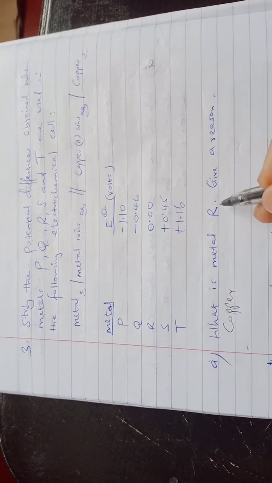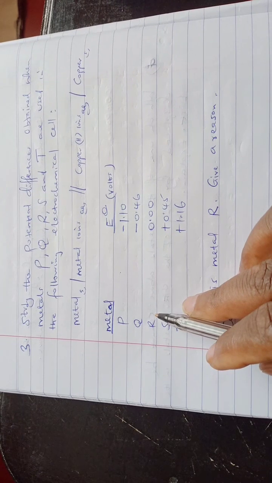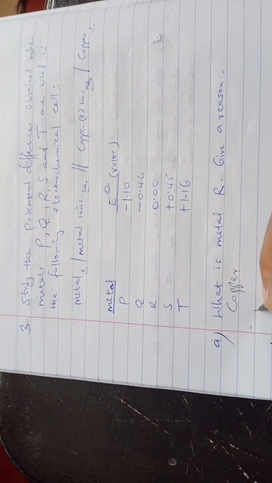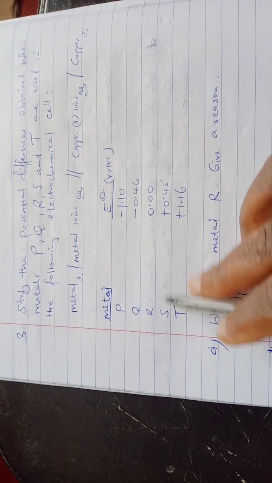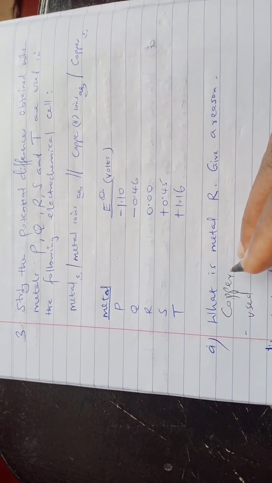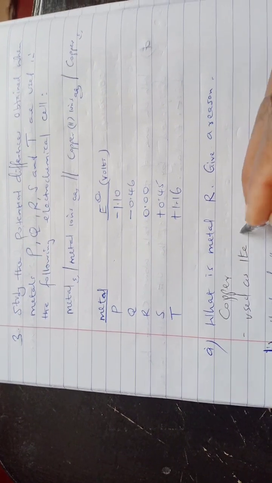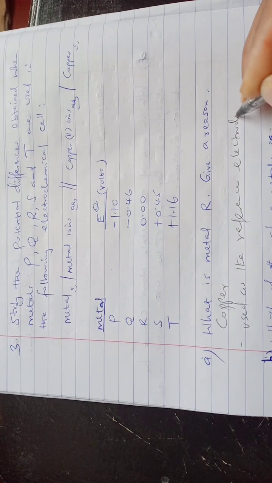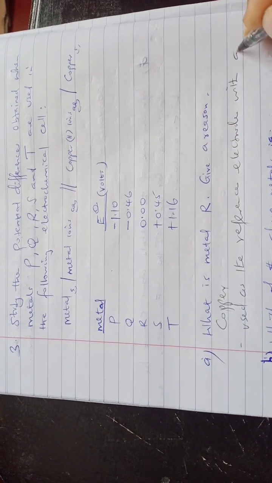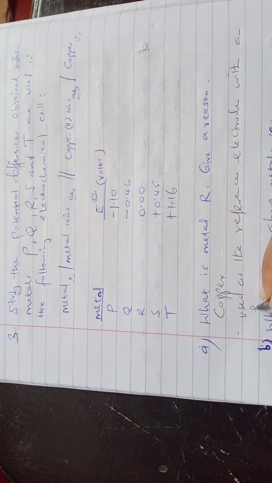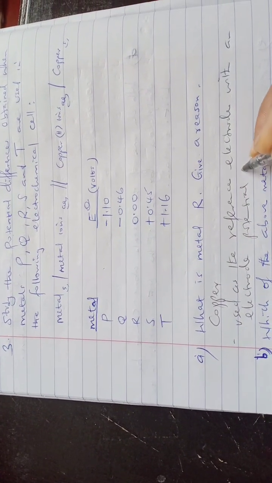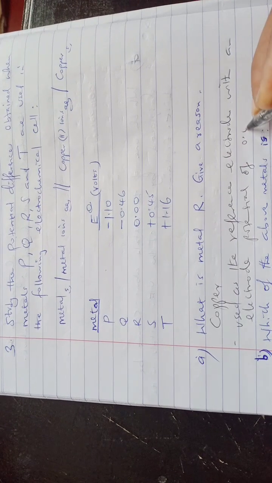So copper must be metal R, and for this reason, it is because copper, or R here, is being used as the reference electrode, and it has an electrode potential of 0.00 volts.